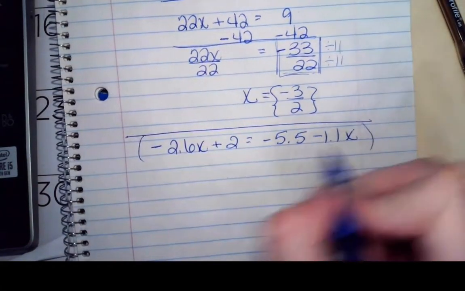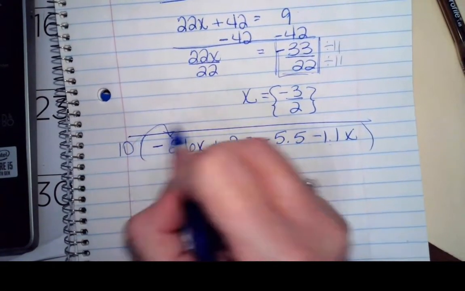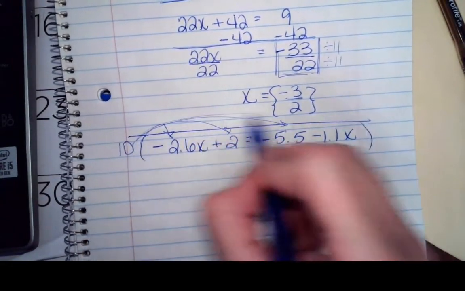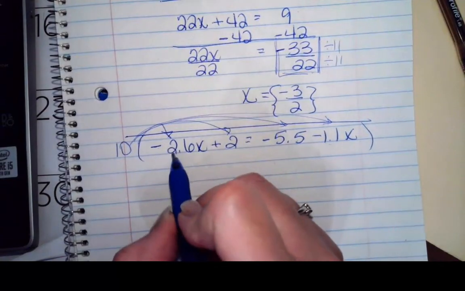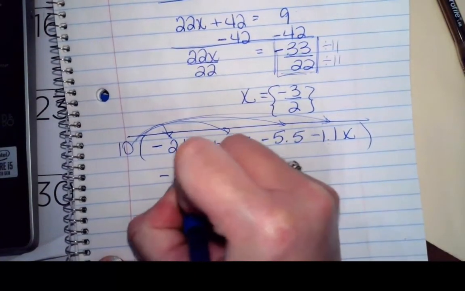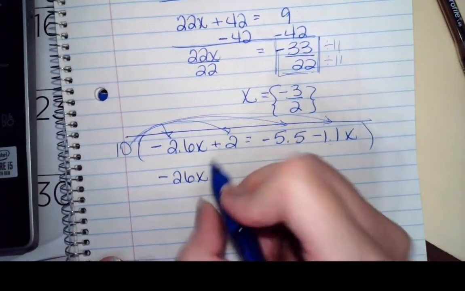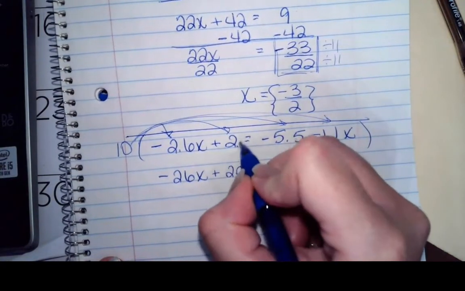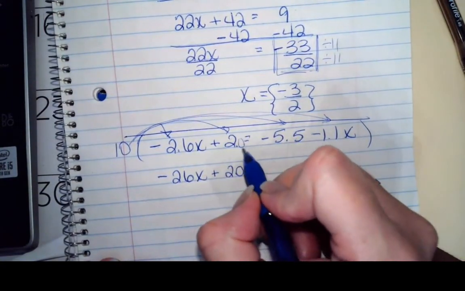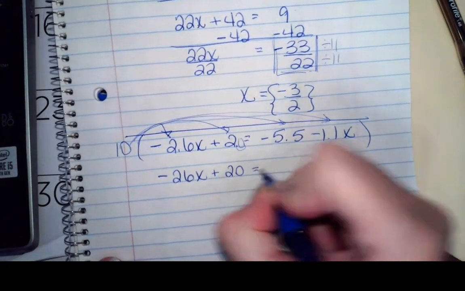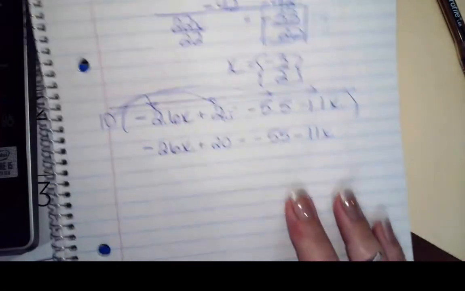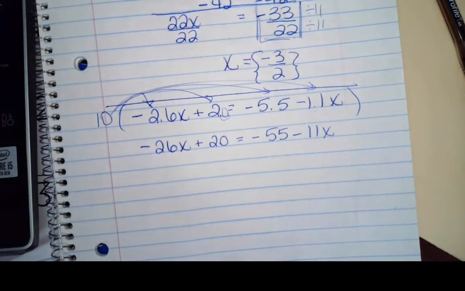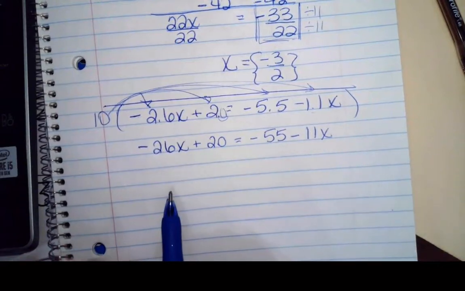So I'm going to multiply all 4 chunks by 10, which is going to result in me moving the decimal place over to the right 1 spot. So instead of -2.6x, that's going to be -26x. Instead of a 2, that's going to be a 20. There's a little 0.0 sitting there that I'm too lazy to write, so I just moved it over once. Equals -55 minus 11x. So again, you can leave it in decimal world if you want to, just like you could have left it in fraction world earlier. It's just easier, and we're lazy math people.